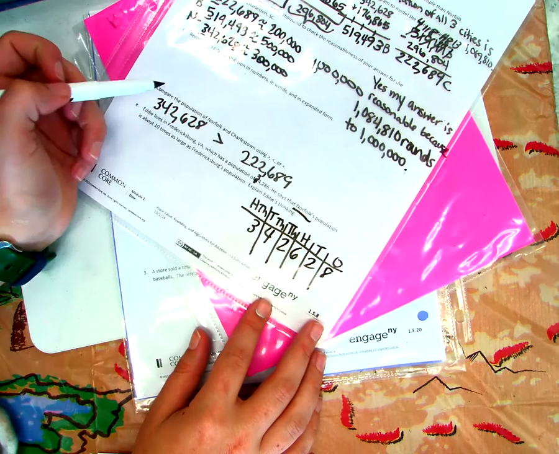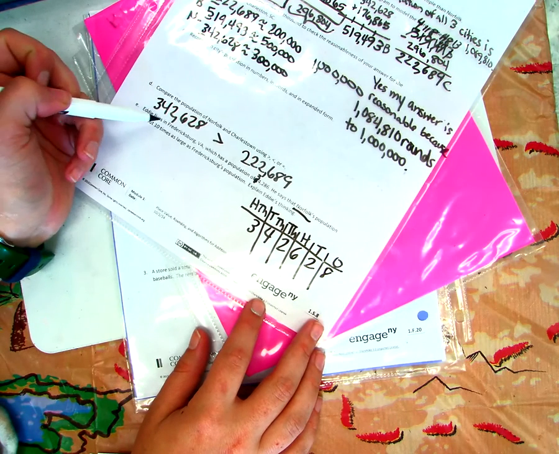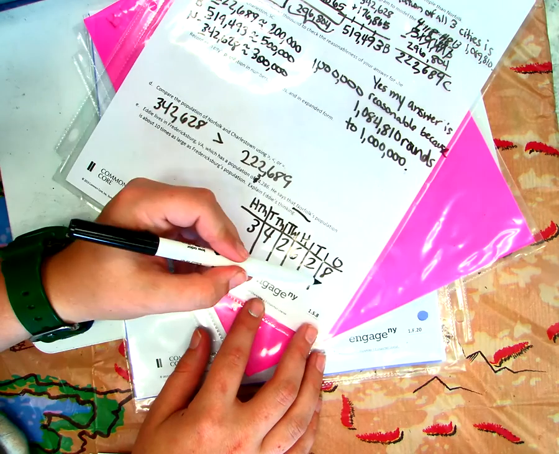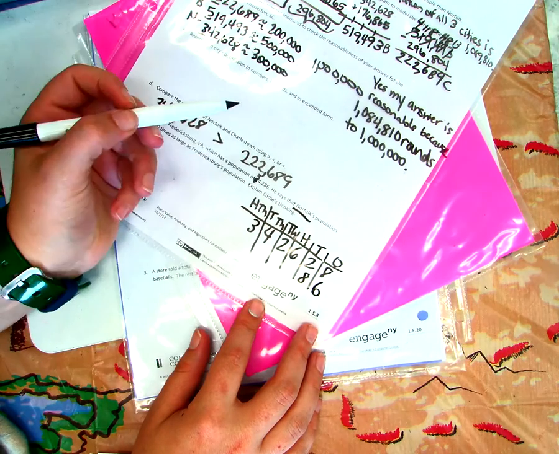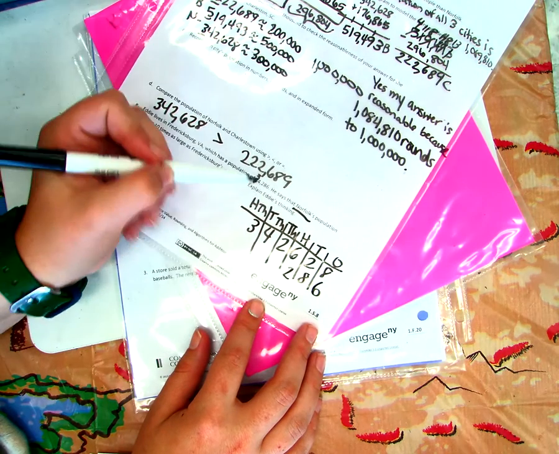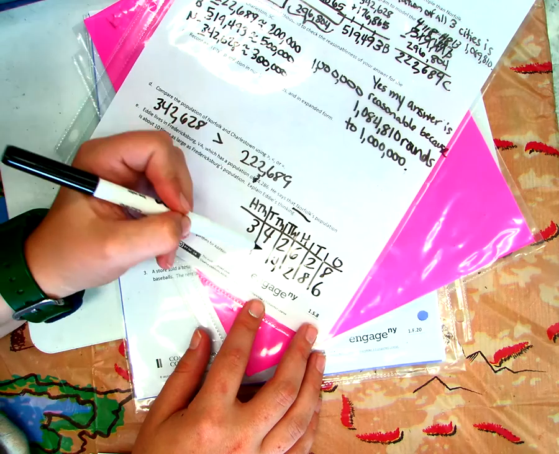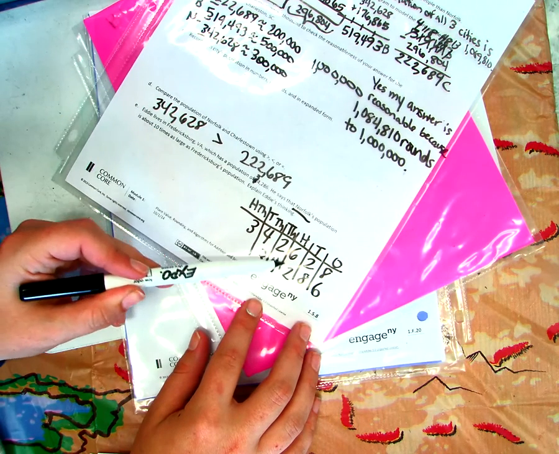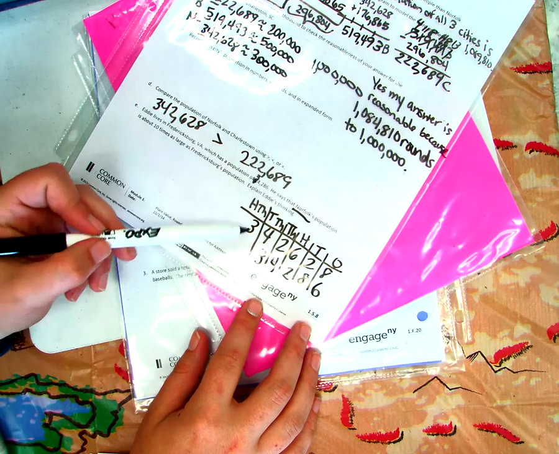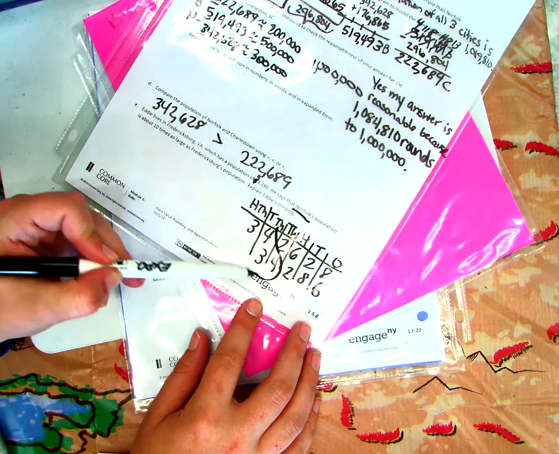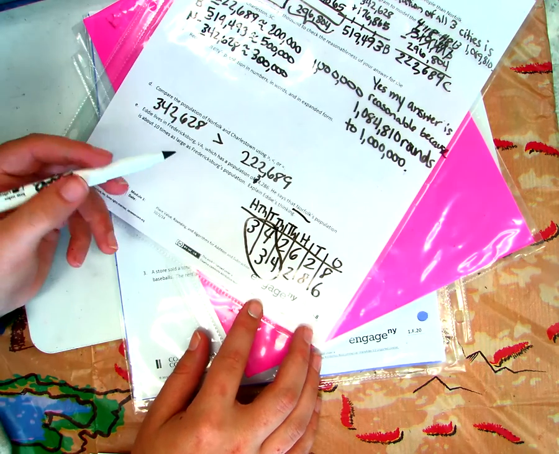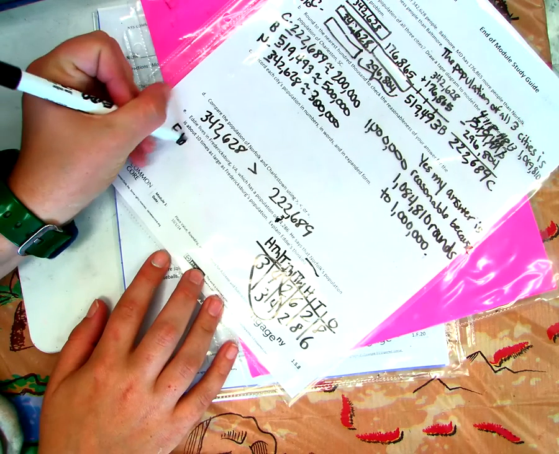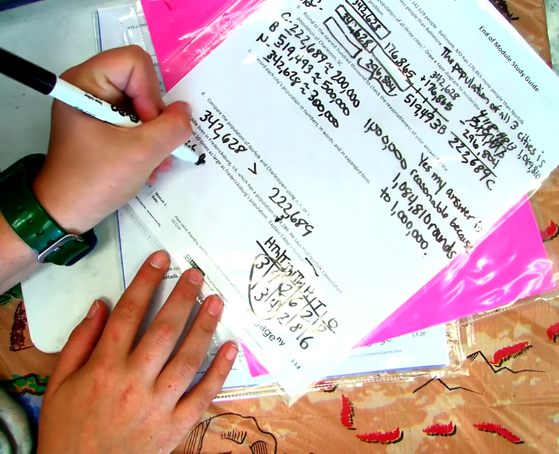342,628. Eddie's population of Fredericksburg was 34,286. I see that all it is doing is moving each number backwards in the places where it matters. So I would say Eddie's thinking is correct.